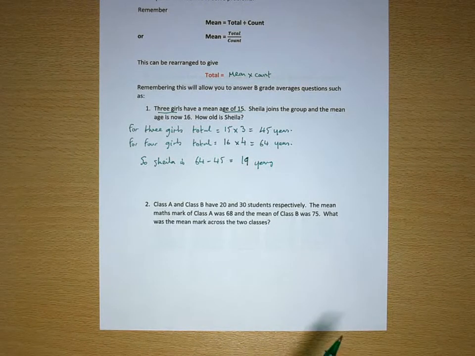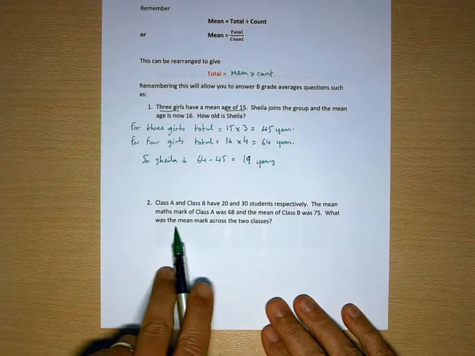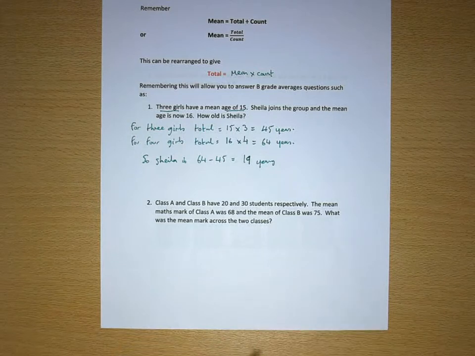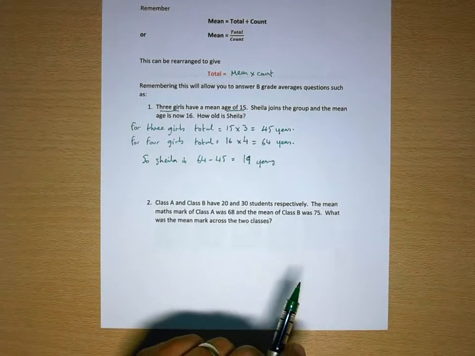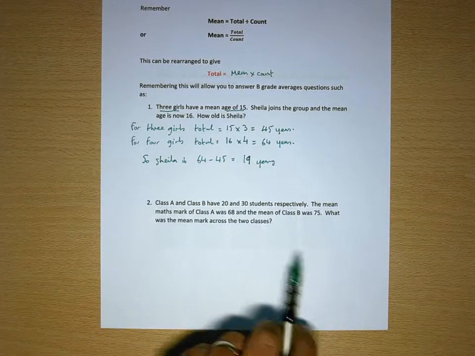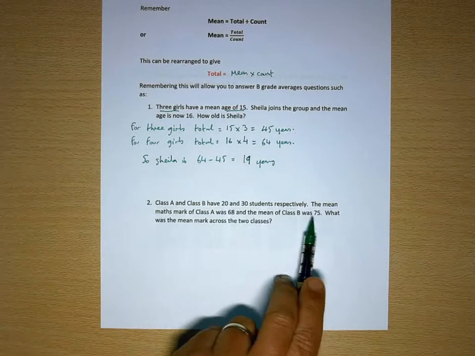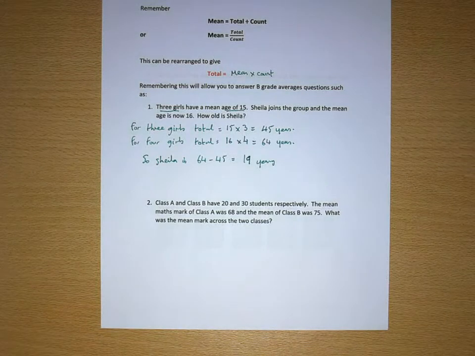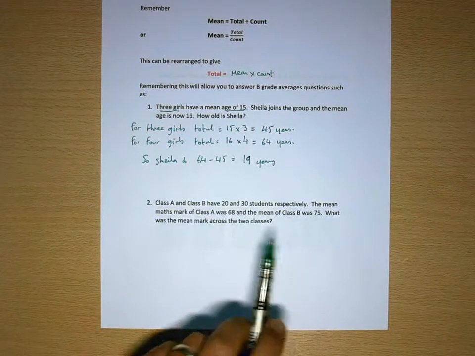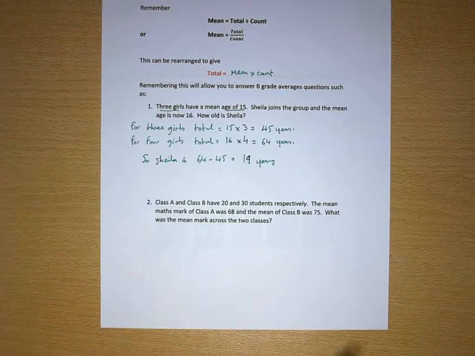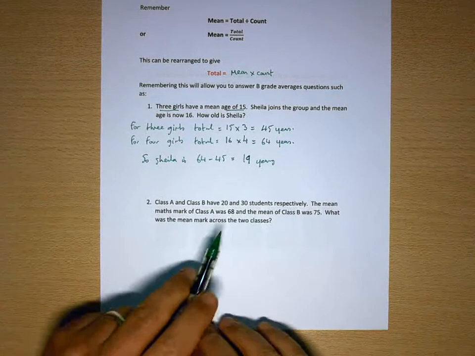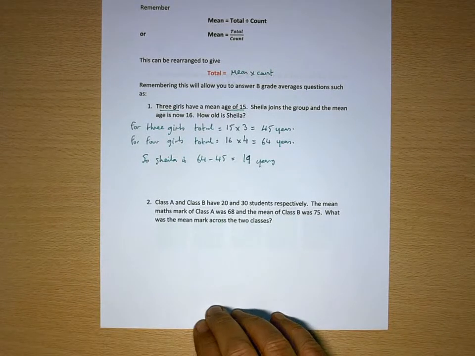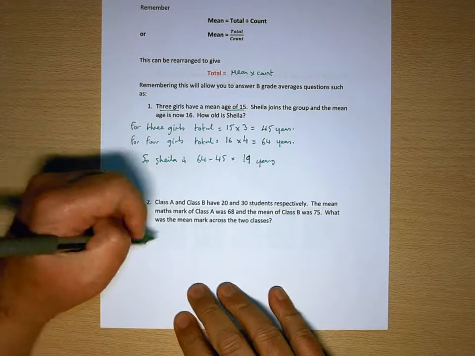What they want us to do here is find out the combined mean, the mean mark across the two classes. The most common wrong answer by far is to do average of that one plus average of that one divided by 2. That doesn't give you the mean across the two because there are different numbers of students in each.